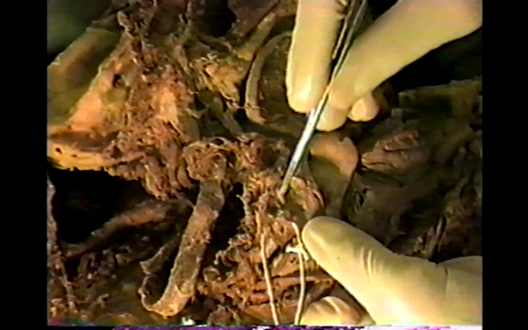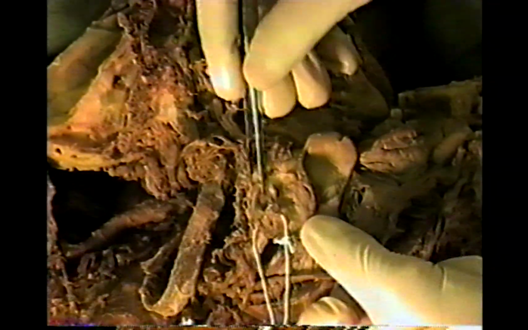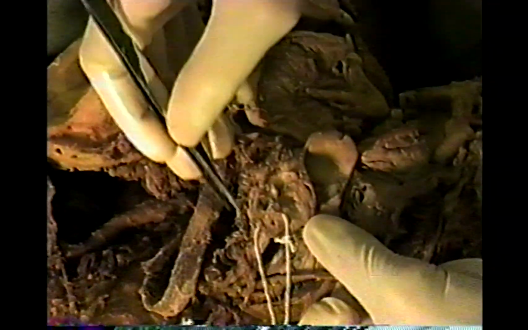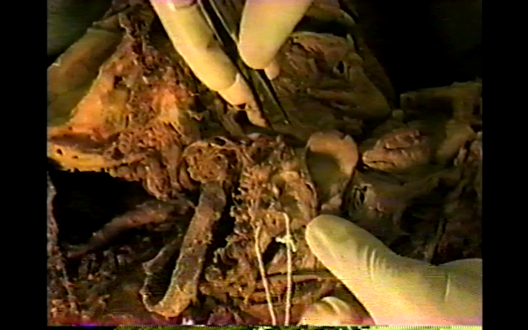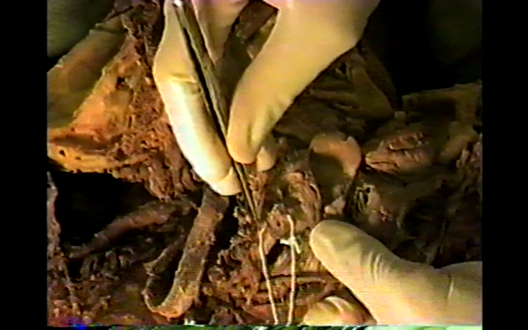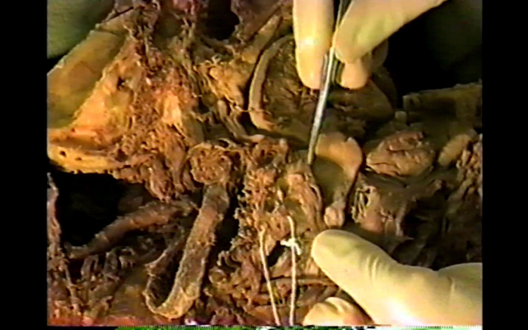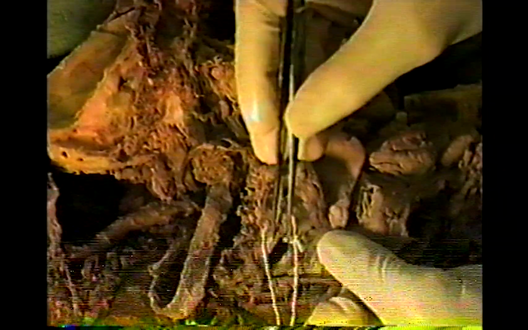This whole area in here would therefore be the piriform recess. This would be the lamina of the thyroid cartilage, inferior horn, superior horn, piriform recess, aryepiglottic fold, quadrangular membrane, and then this again would be the posterior cricoarytenoid.